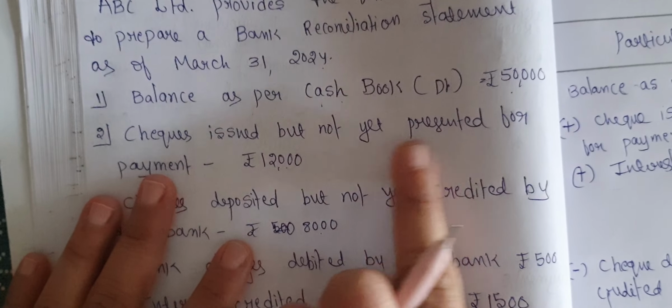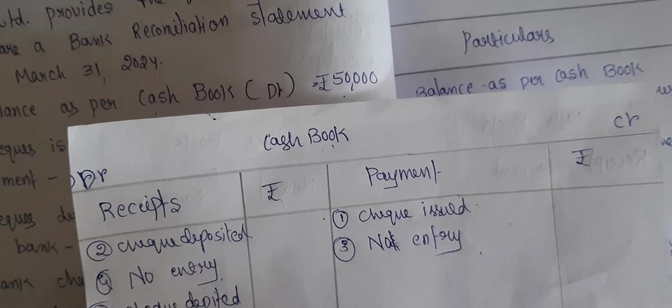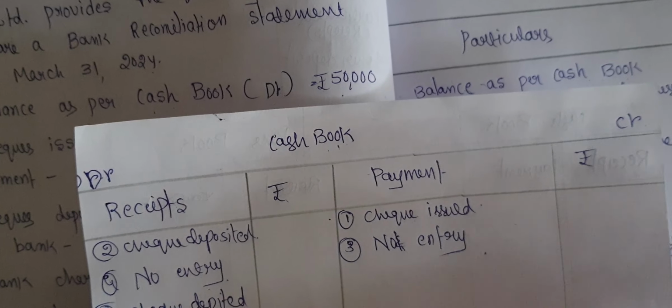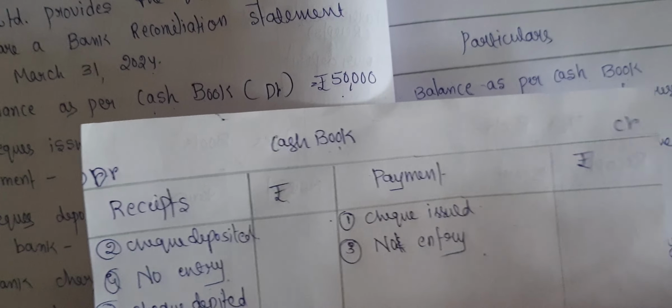Again, I will explain one transaction here: check issued but not yet presented for payment. This rough work is very important, only then will you understand how to solve the problem, which transactions we need to add and which we need to deduct.